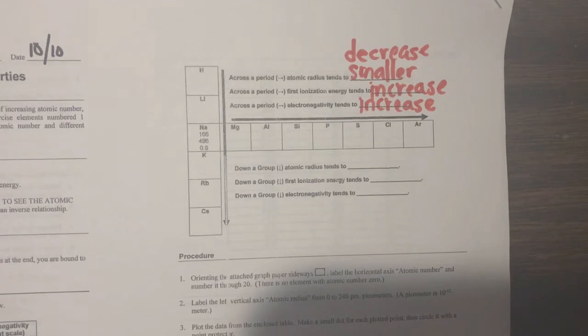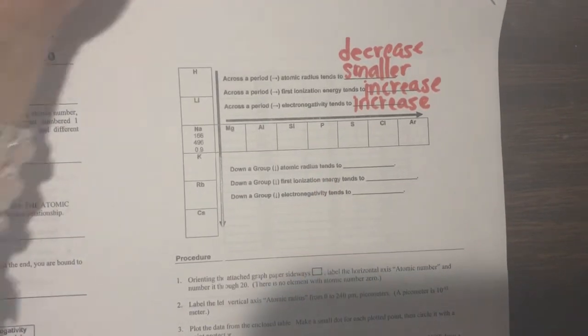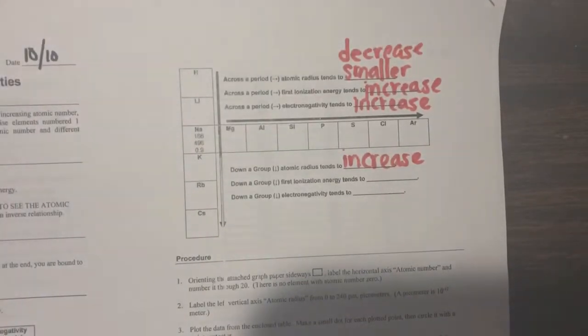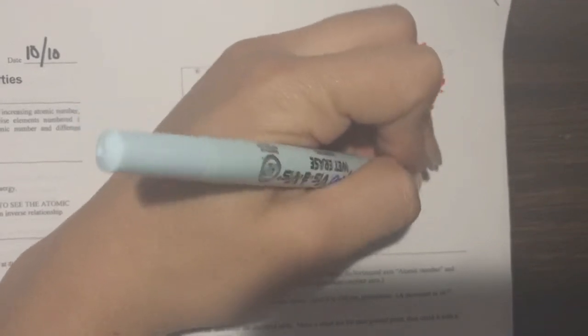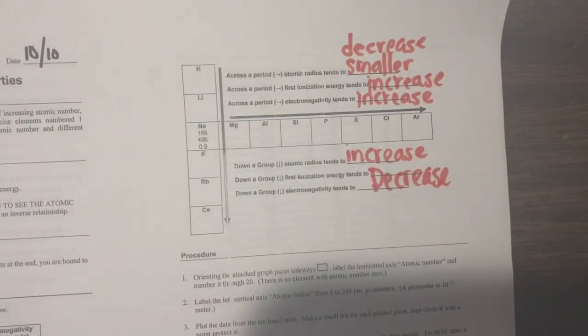Down a group, the atomic radius does what? As you go down the periodic table? Increase. Good job. What happens with the ionization energy and electronegativity as you go down? Yes, decrease. They do the opposite.